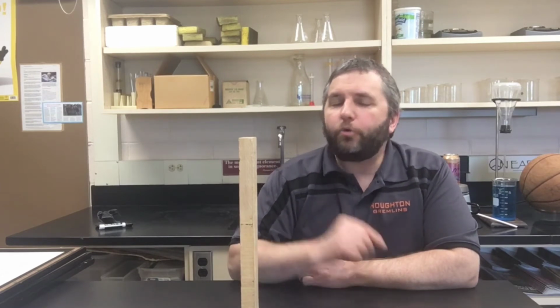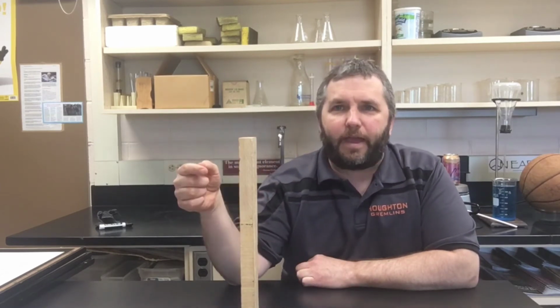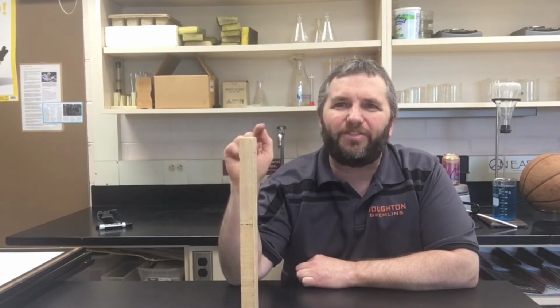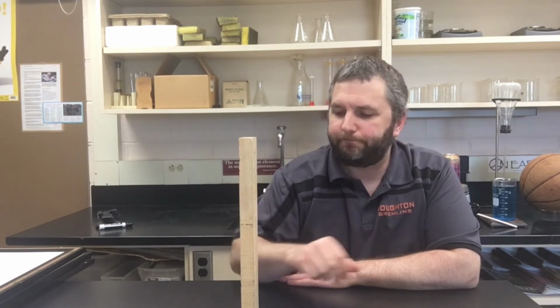Our first drawing is simply, how do you think particles of a gas are interacting with this block of wood as it sits there right now? That's all I'm looking for. How are the particles of the air interacting with this block? Pause the video, draw that one for yourself now.